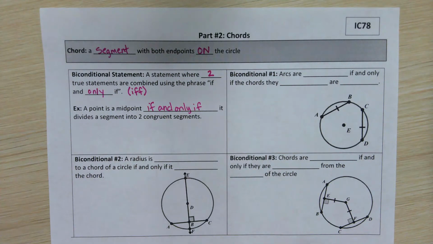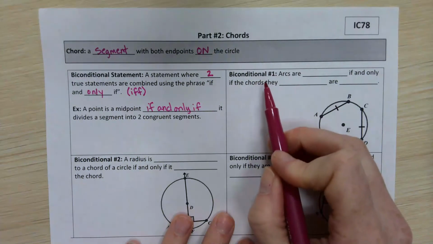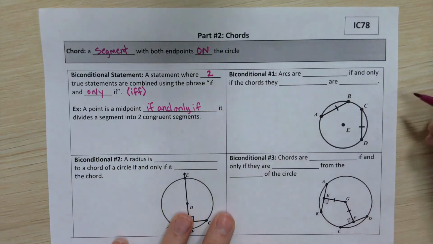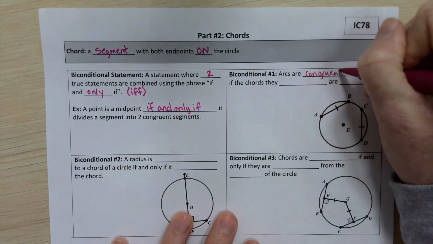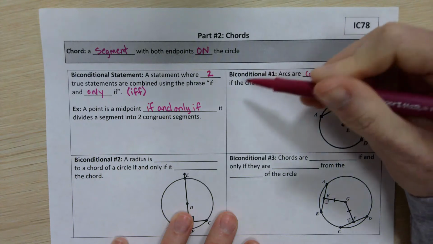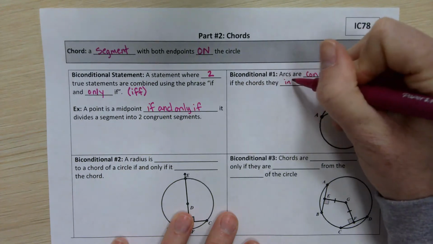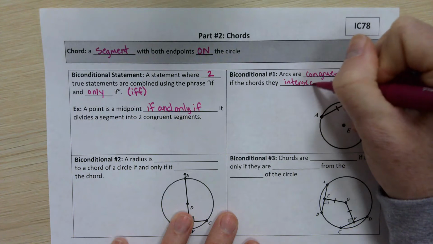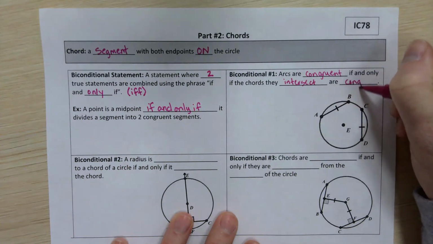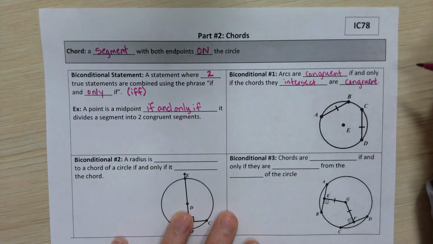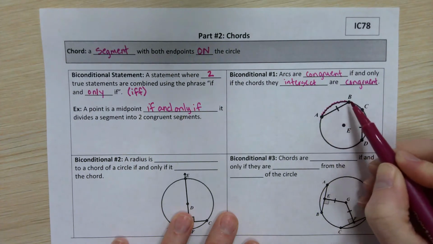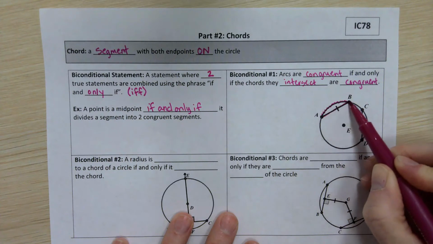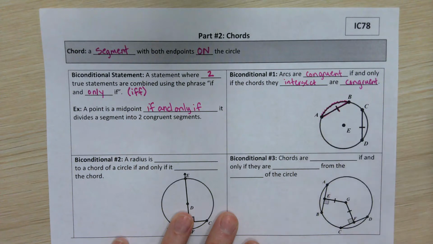cases. So our first biconditional for today is about a relationship between arcs and chords. So arcs are congruent if and only if the chords they intersect are congruent. So in this picture, we have arc AB right here that intercepts or intersects chord AB, segment AB.